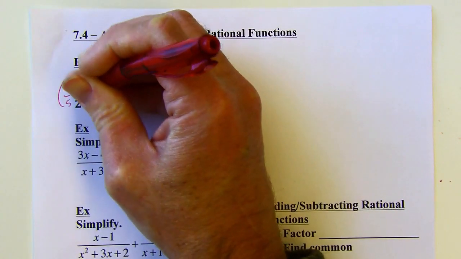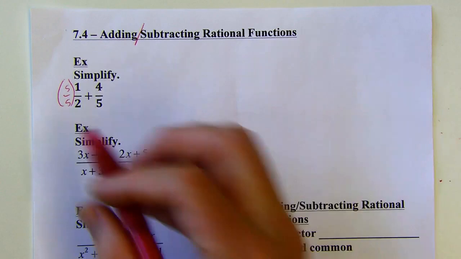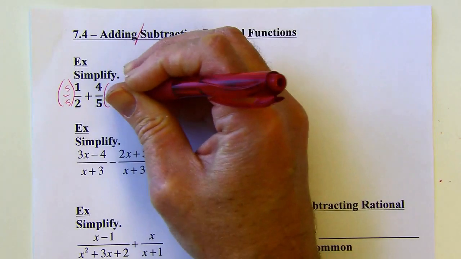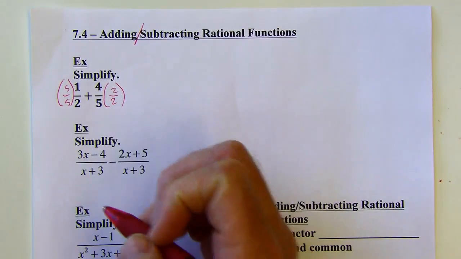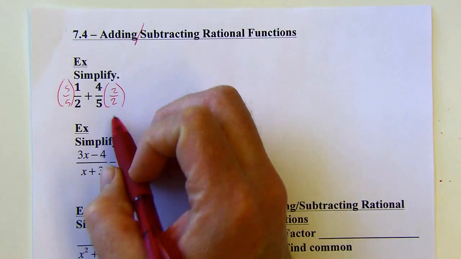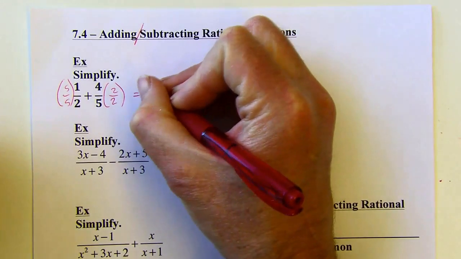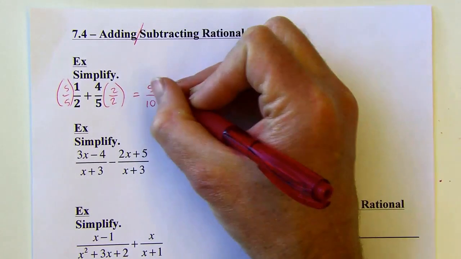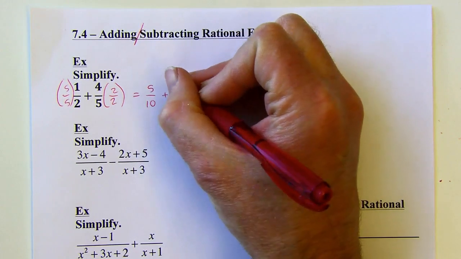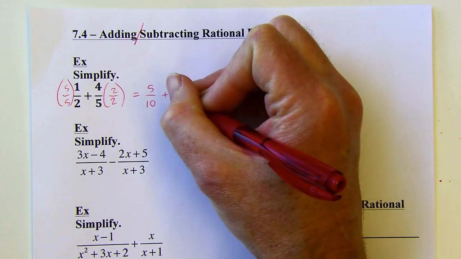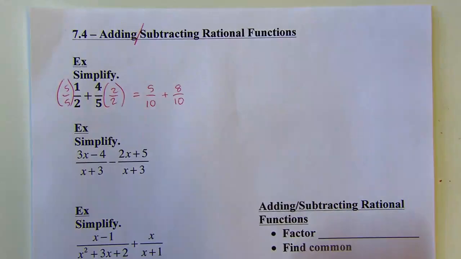So if I multiply the left fraction by 5 over 5 and the right fraction by 2 over 2, then I'll have 10 as my denominator in both of these. And I'm really just multiplying them both by 1, so I'm not changing the values here. So I've got 5 over 10. That's equivalent to 1/2, right? And then 8 over 10 would be equivalent to 4/5.